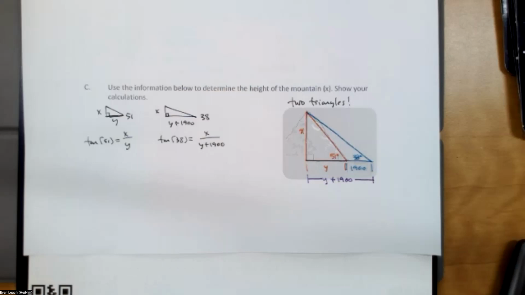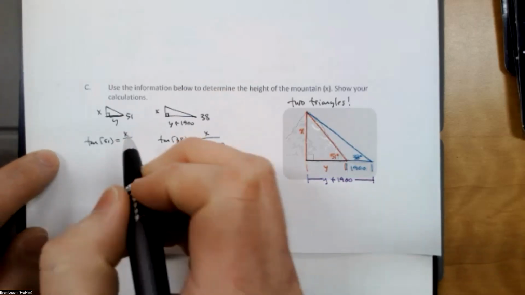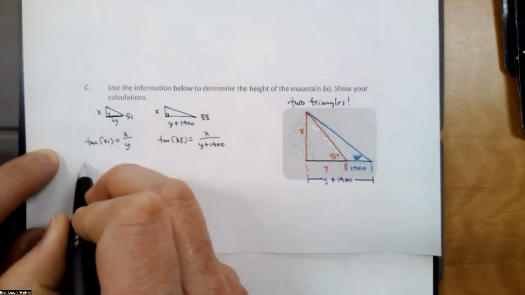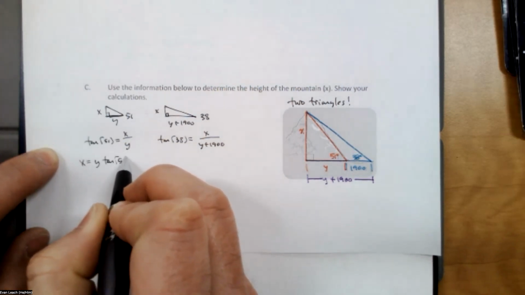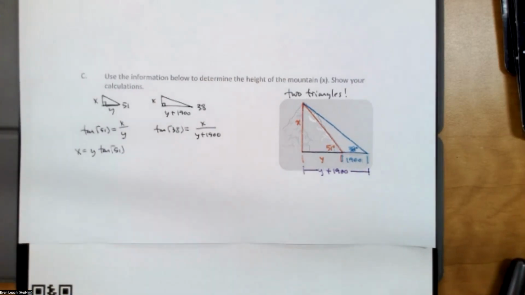I'm going to take this first equation and write it in terms of x by multiplying by y. So x is y times the tangent of 51. Tangent of 51 is just some number. We can figure out what it is, but I'm just going to keep writing tangent 51 for now.